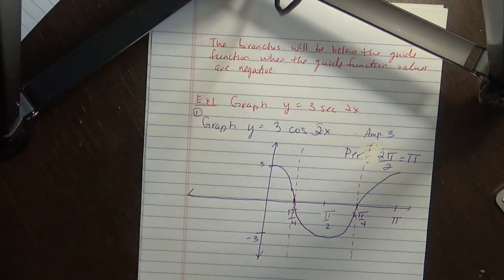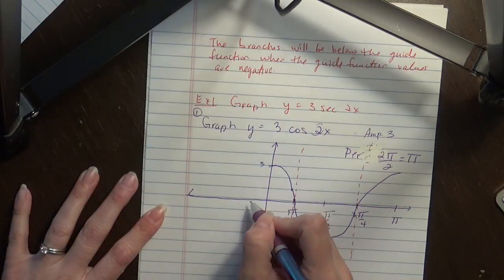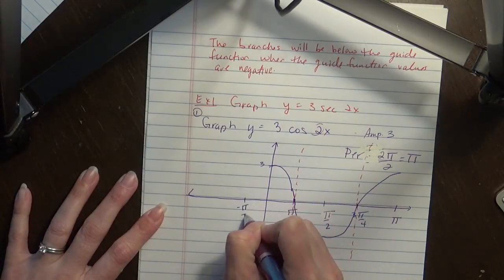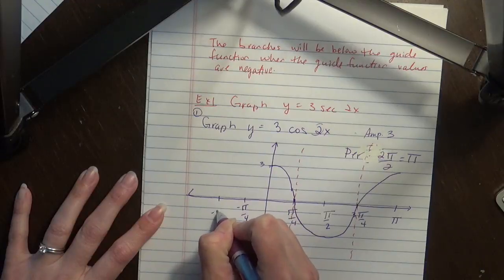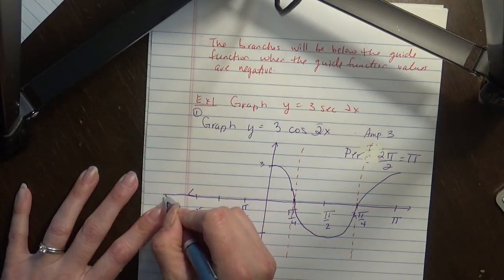Okay. Then we're going to sketch in those U shapes that we saw from our calculator from the secant function. Now, how do we know which U shapes go in which? Let me extend this out a little bit more first. So if I take it back this way, so we can get a better picture. So negative pi over 4, negative pi over 2, negative 3 pi over 4, and then I could come back a little further and have negative pi.